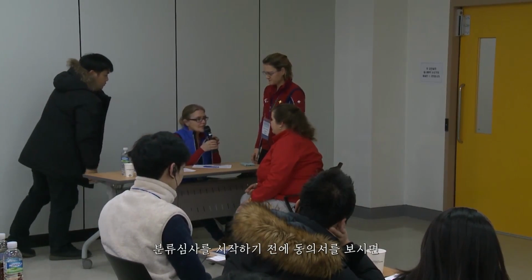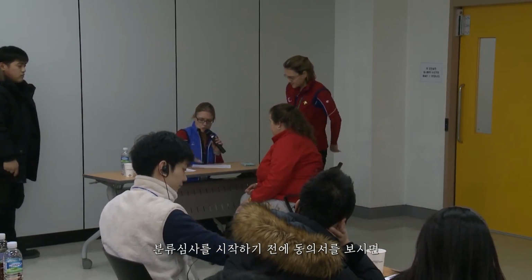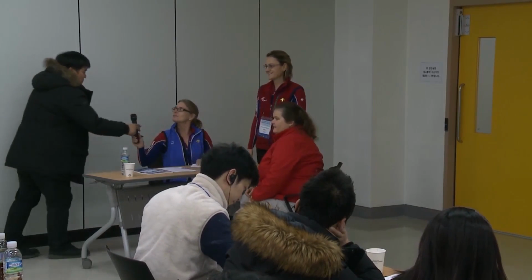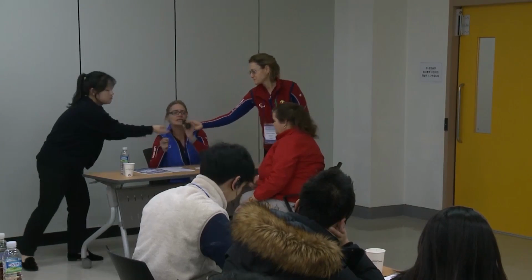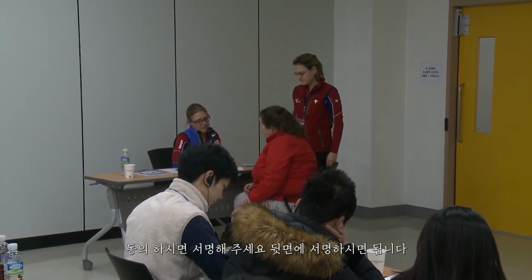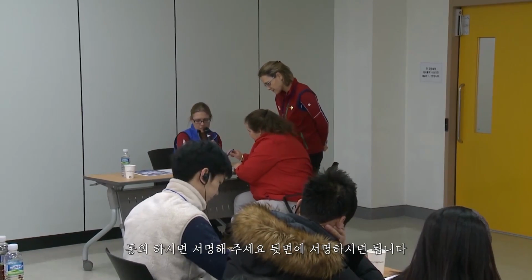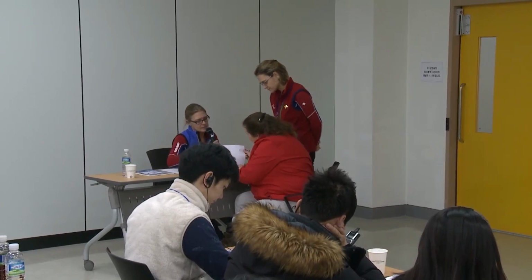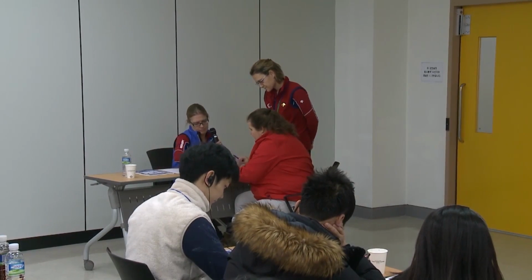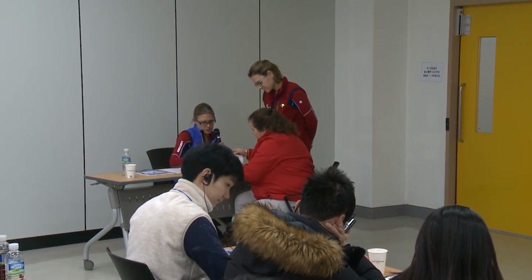Before we start with the classification, I would like... Okay, the consent form explains how the process of classification works, and if you agree, you can sign it on the back side of the paper. Yes, it's one page.